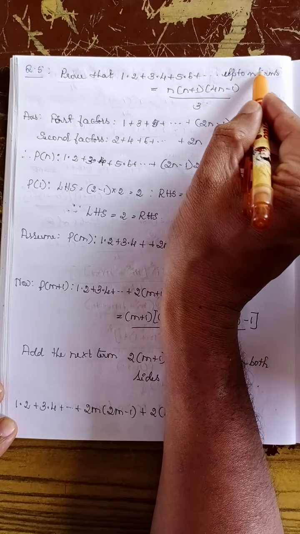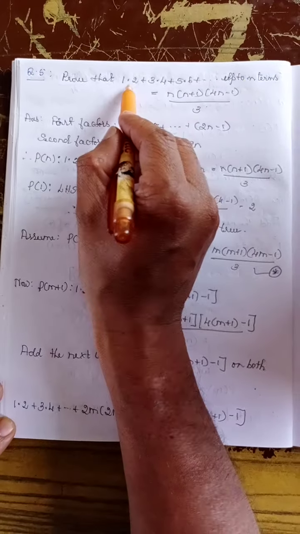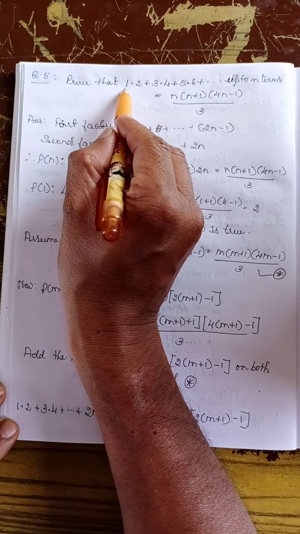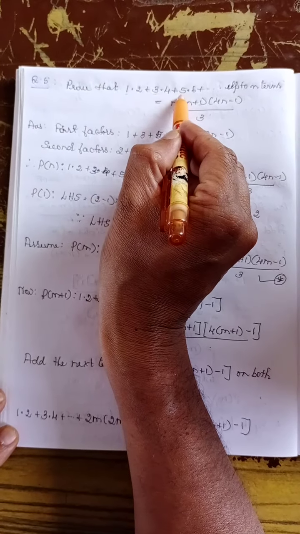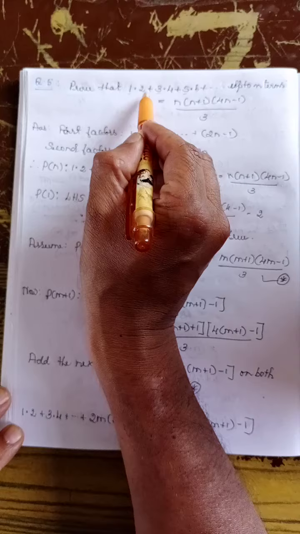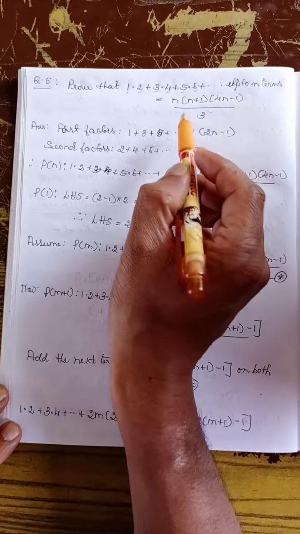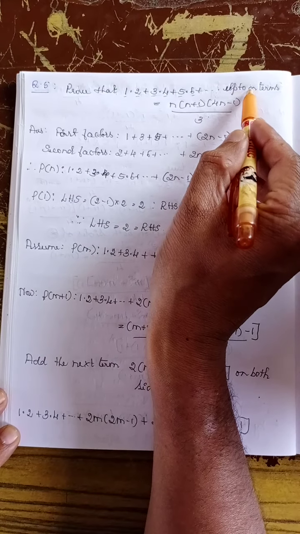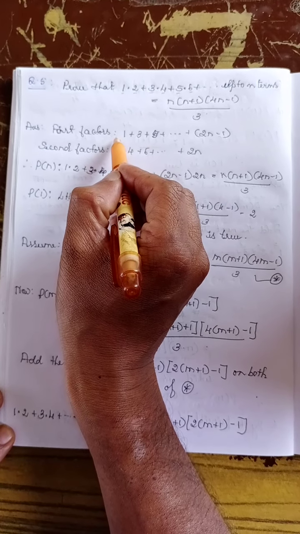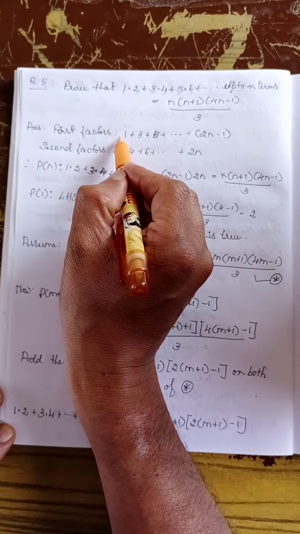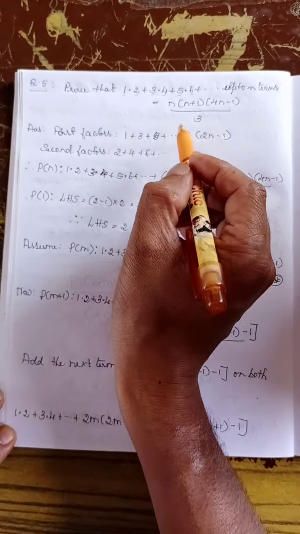Here we have not given the n terms. Therefore, here the two factors are given. The first factor is 1 plus 3 plus 5 etc. up to n, and the second factor is 2 plus 4 plus 6 plus etc. up to n. Now here we have to find the nth term by using arithmetic progression. So the nth term formula: an is equal to a plus (n minus 1) into d.